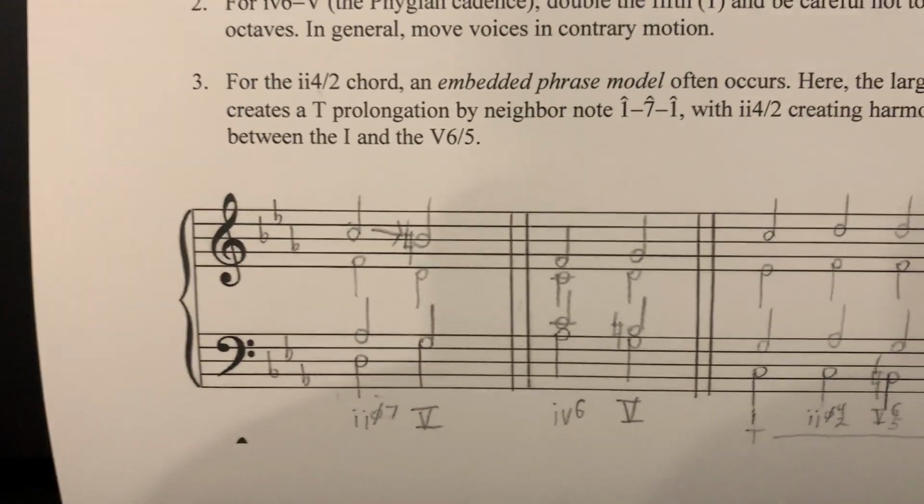Now, for 4/6 to 5, actually, let me play you the first one. So now we're in minor key.